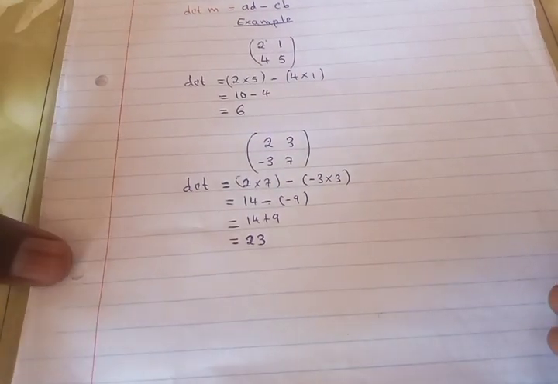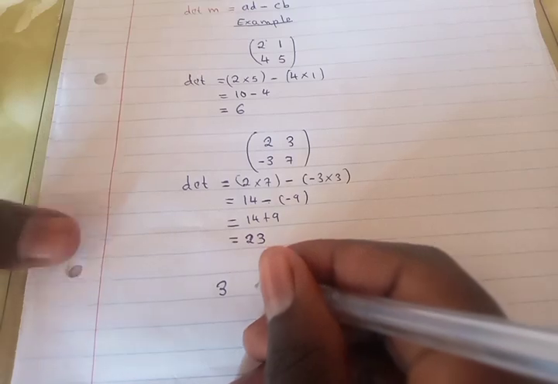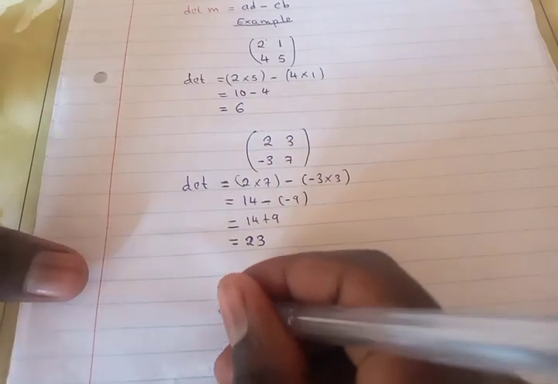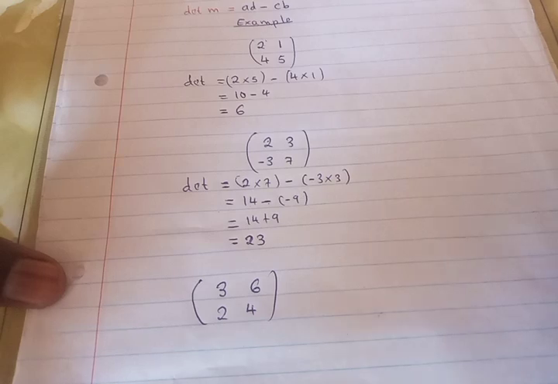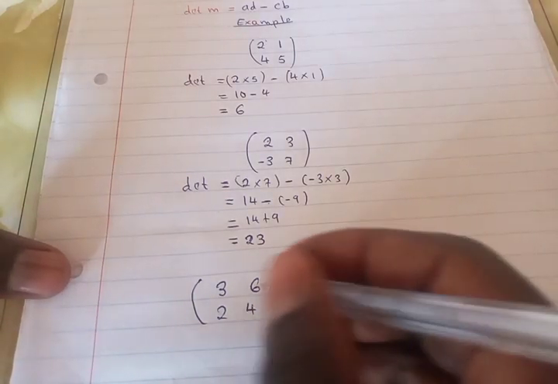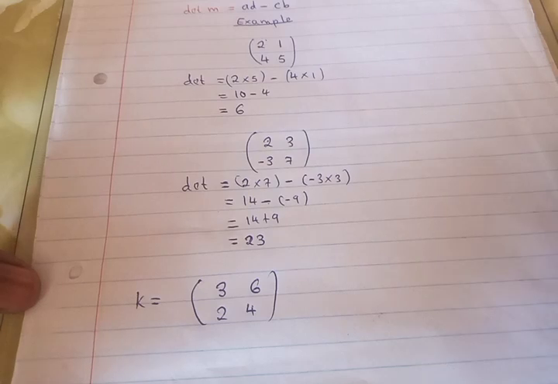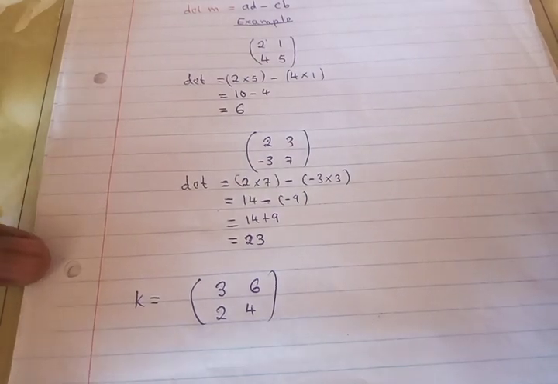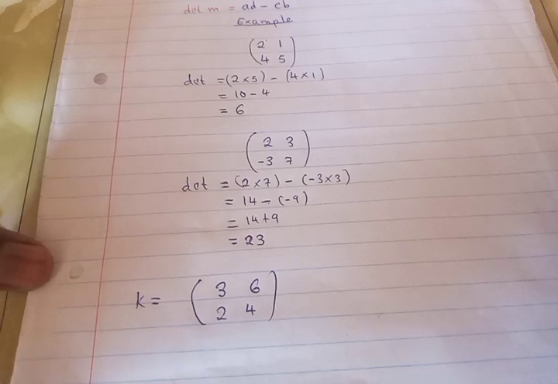Let us look at the last example. We are going to have 3, 6, 2, 4. Let us call it matrix K. You can pause the video so that you can calculate the value of matrix K. I'll give you a moment. Pause the video, calculate the determinant of matrix K.